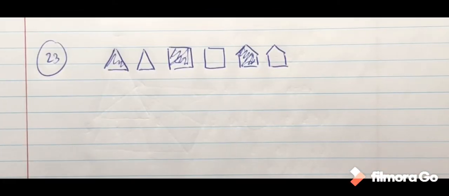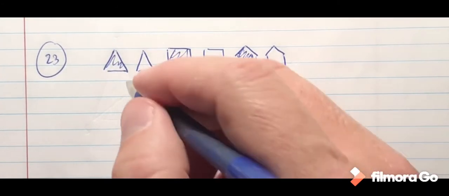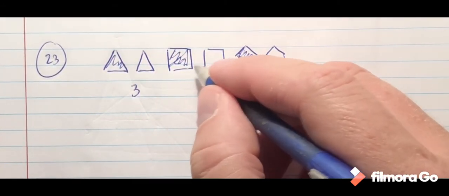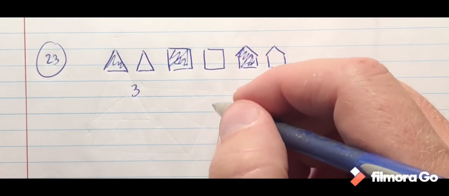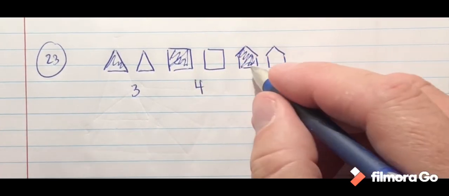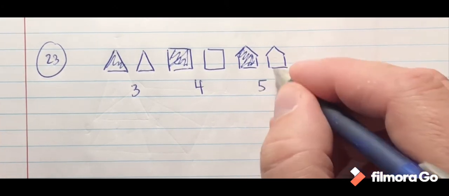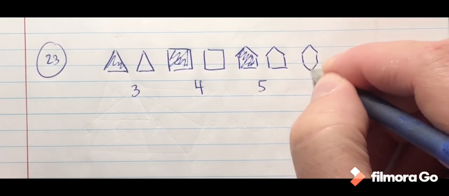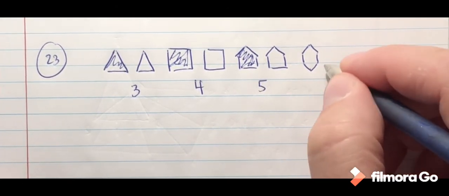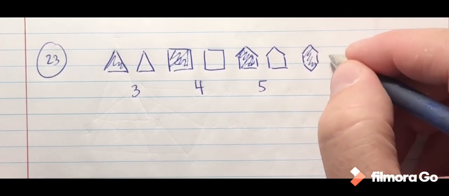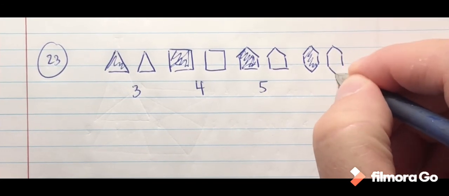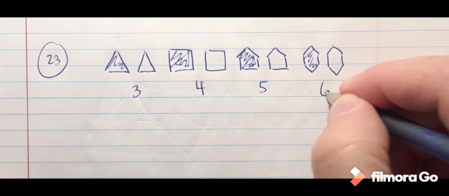Okay, for 23, it says make a conjecture about the next object in the sequence. So notice we've got a shaded triangle, a non-shaded triangle, both with 3 sides. Then we've got a shaded square and an unshaded square. Those both have 4 sides. Then we have a shaded pentagon and an unshaded pentagon. So the next figure is going to be a hexagon, which has 6 sides, and it's going to be a shaded hexagon. And then the next one, if we had to pick the next one, would be an unshaded hexagon.